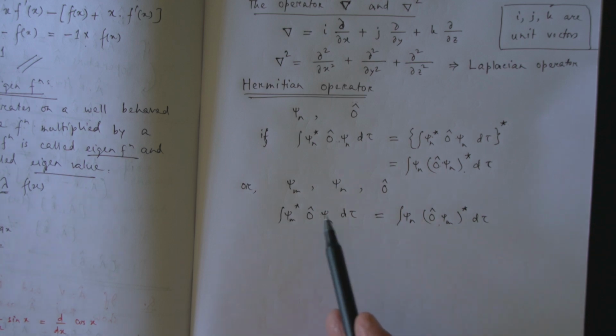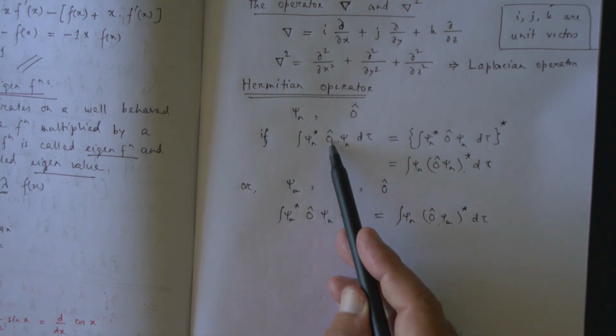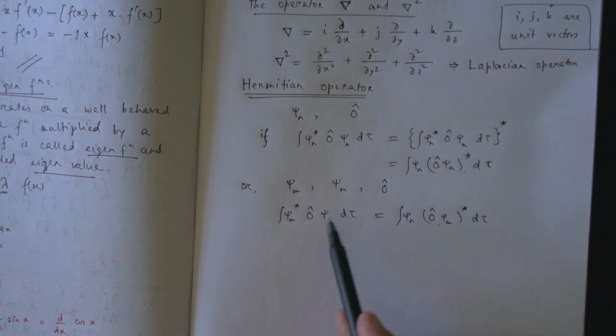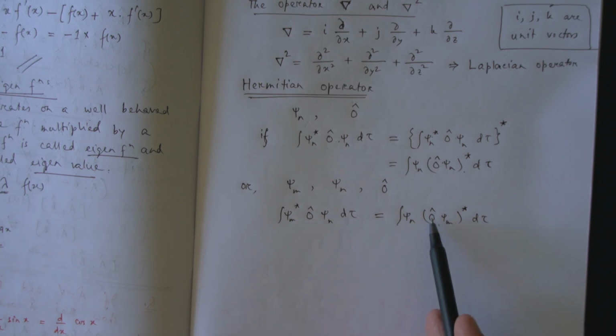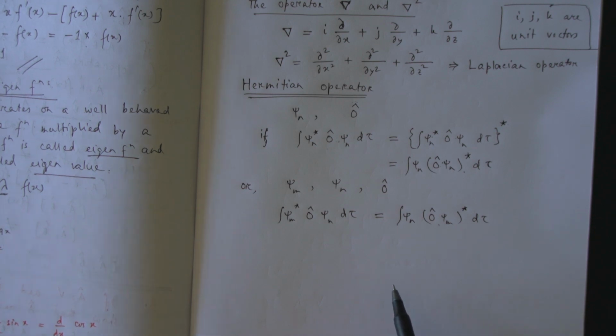In either case, the operator is called a Hermitian operator. These are the two conditions for a Hermitian operator.